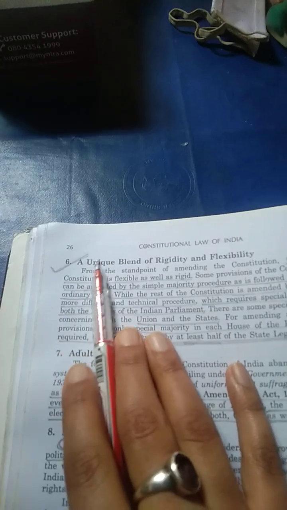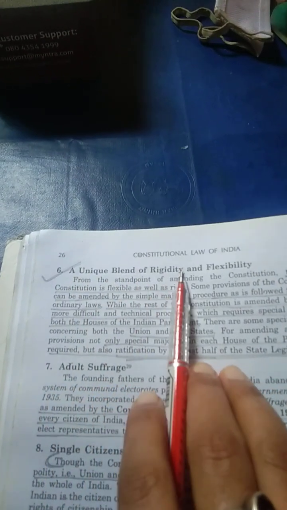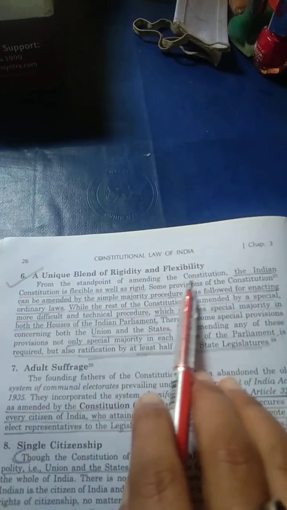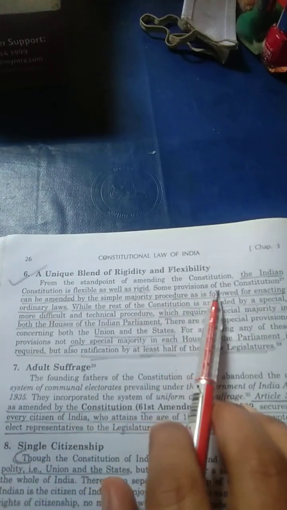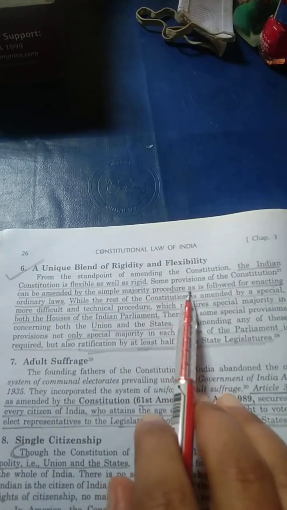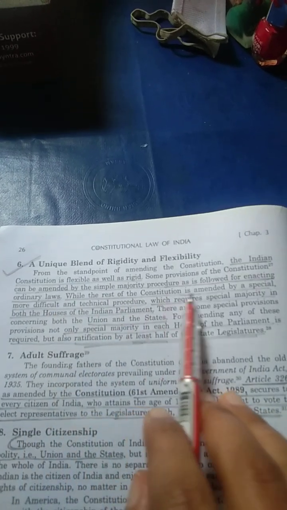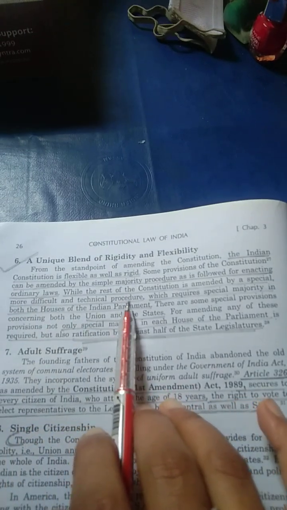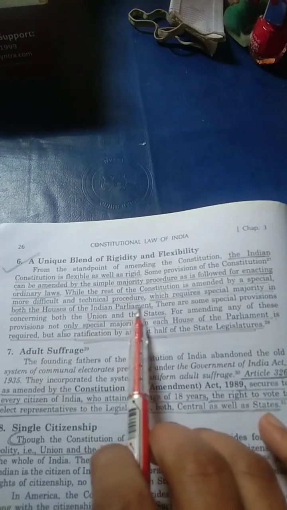The sixth most important feature of the Indian Constitution is a unique blend of rigidity and flexibility. From the standpoint of amending the Constitution, the Indian Constitution is flexible as well as rigid. Some provisions of the Constitution can be amended by the simple majority procedure as is followed for enacting ordinary laws, while the rest of the Constitution is amended by a special, more difficult and technical procedure which requires special majority in both the houses of the Indian Parliament.